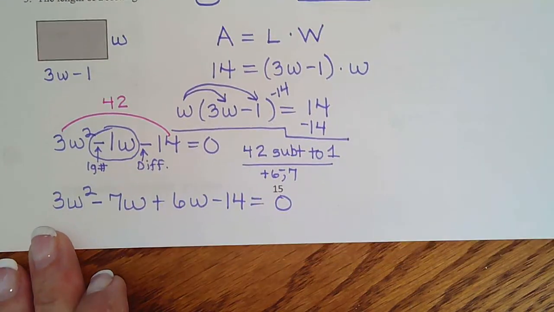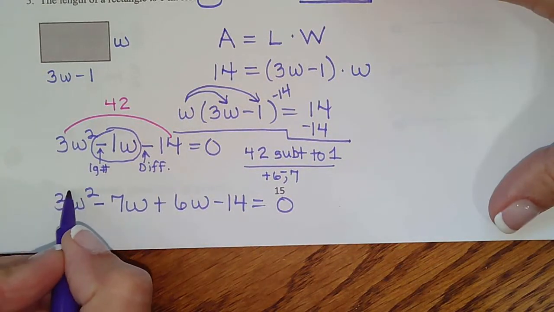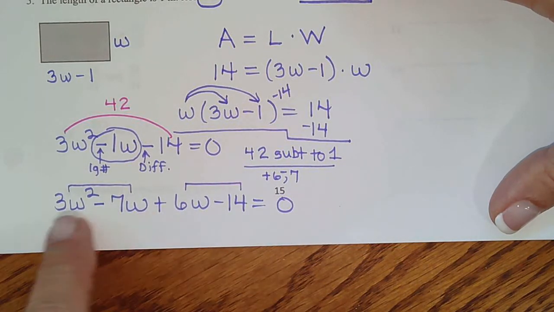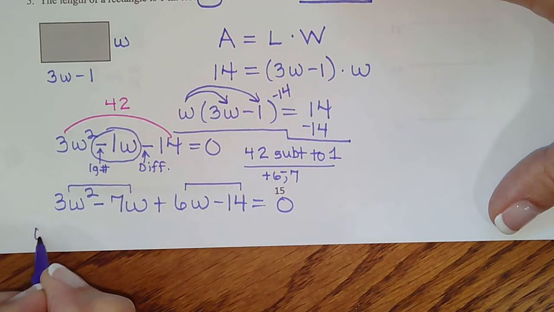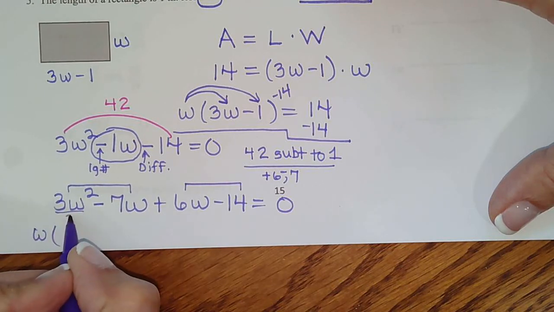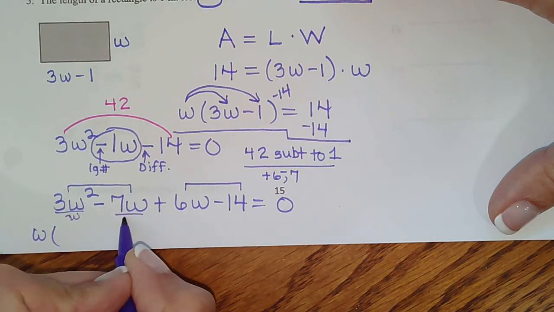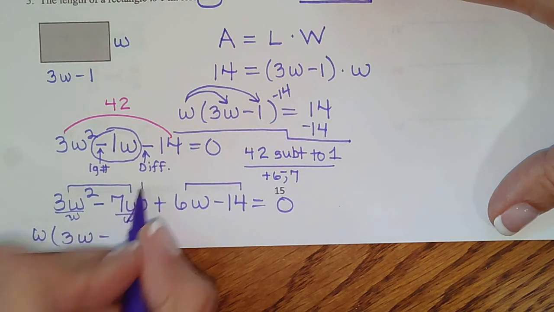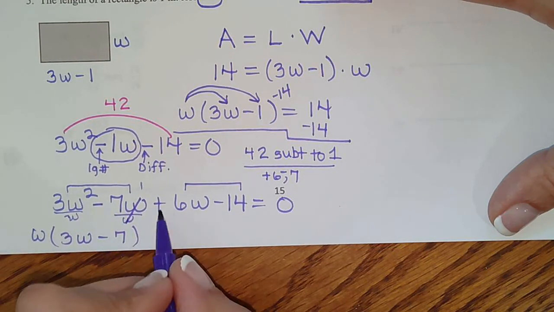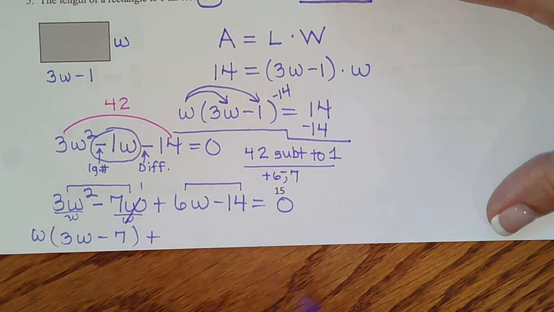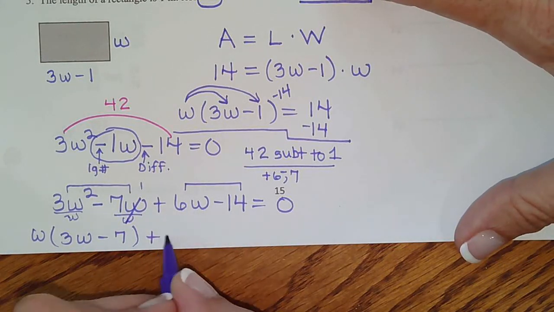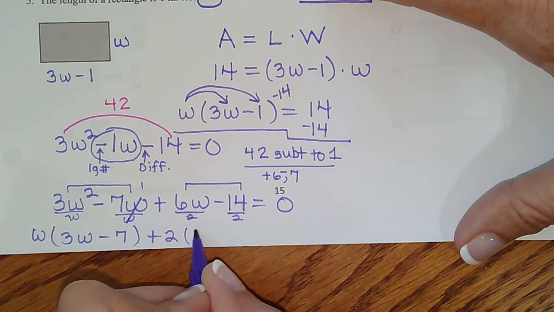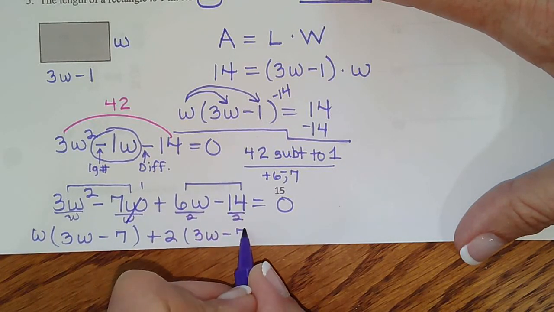Now we are ready to group, now that we have it in 4 terms. Here, I think the only thing common would be a W. So take a W out of each one, and we get 3W minus 7. Bring down your plus sign. And here we have what, 2 common? So take a 2 out of each, 3W minus 7.